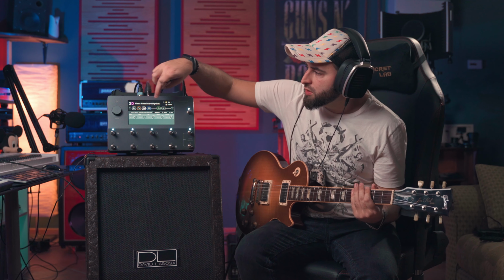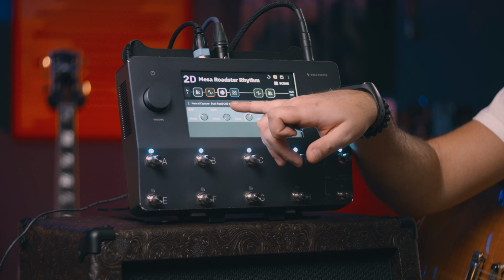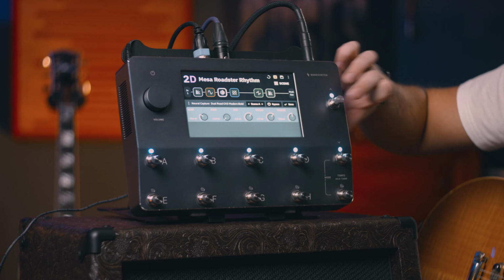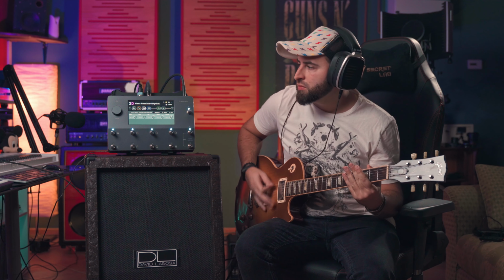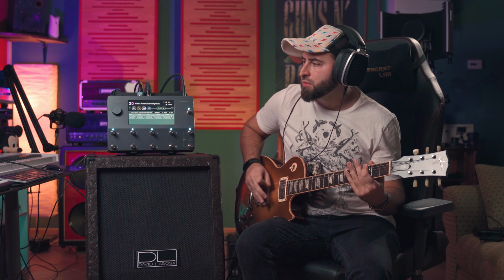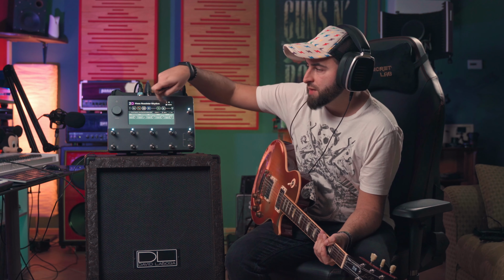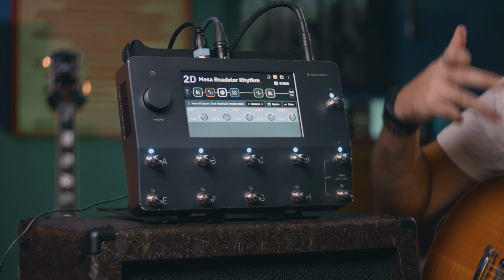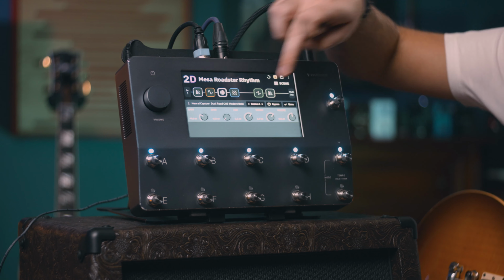You can see the neural here is the capture of the Dual Roadster Channel 3 modern bold switch. And this is not stock, because I captured different settings, but as you can see I can also change some settings of my capture.